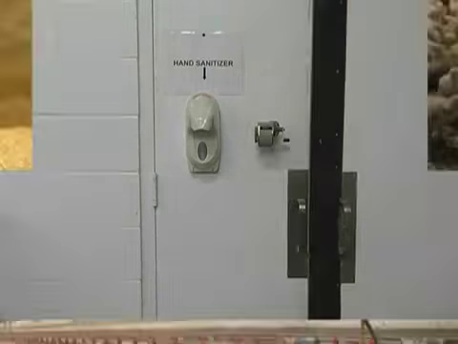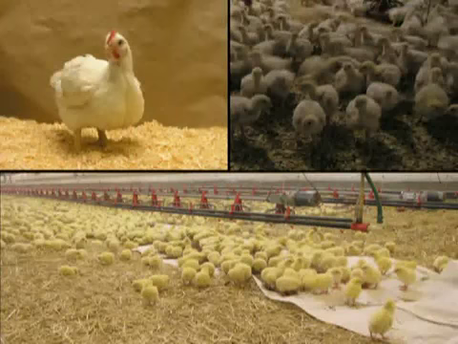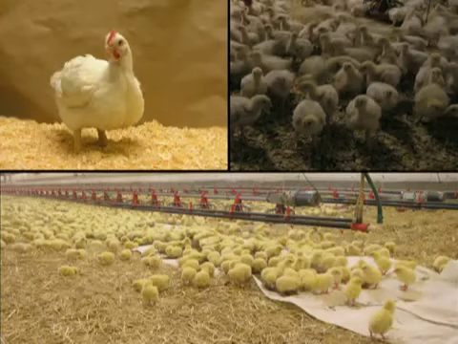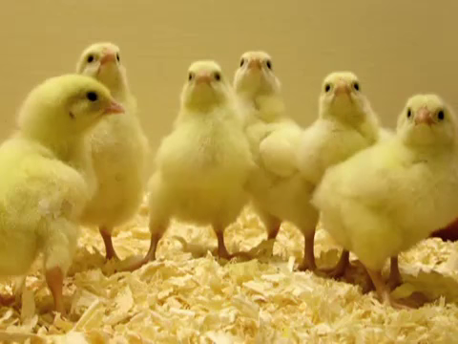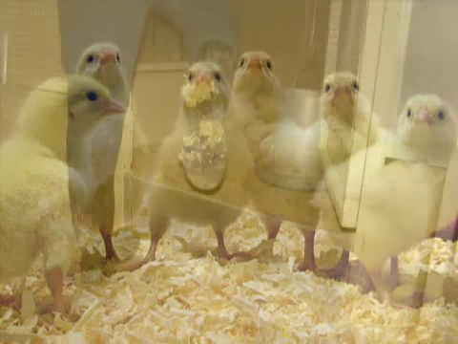When working on an operation that has multiple ages of flocks, it is advised that the chores are completed in the barn housing the youngest birds first. Young birds typically have a poorer immunity than older birds.